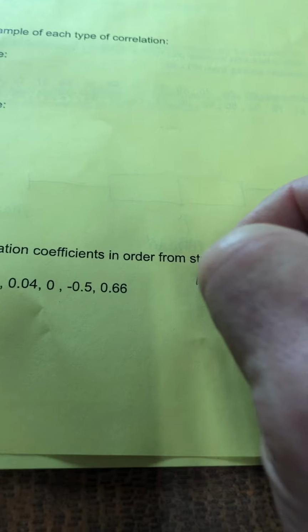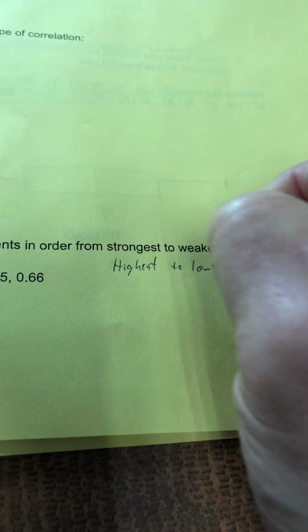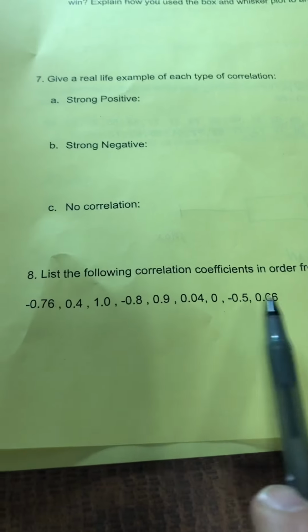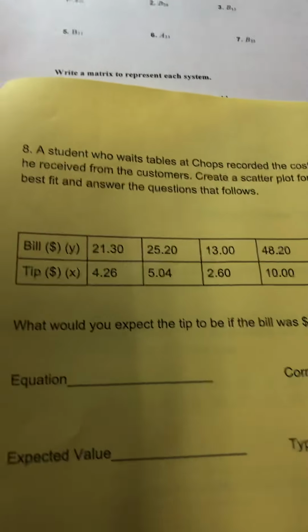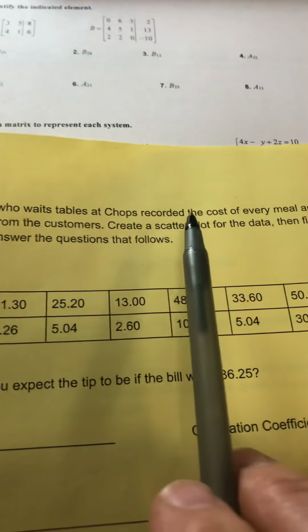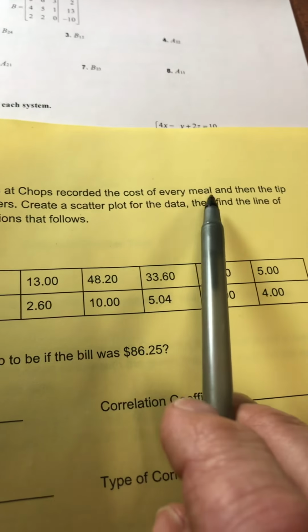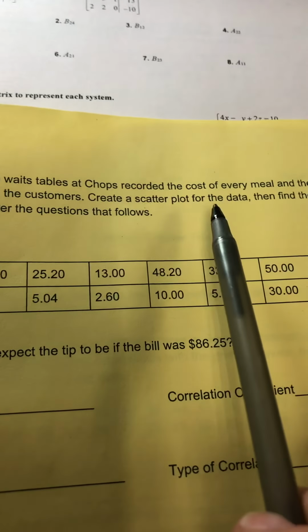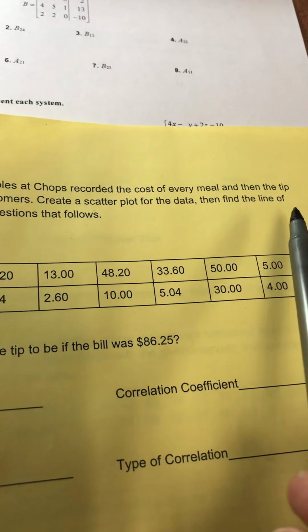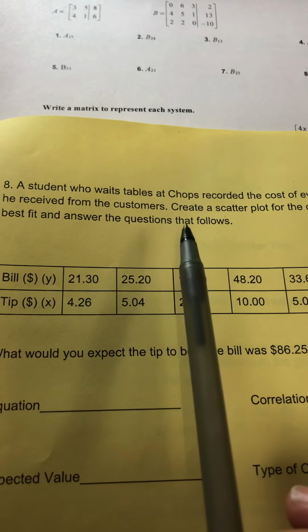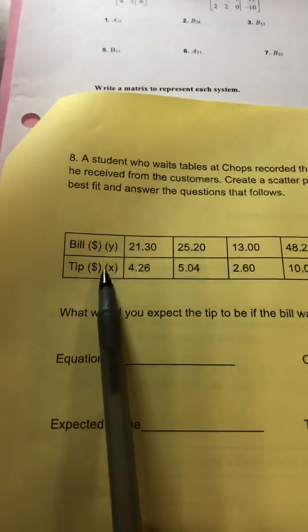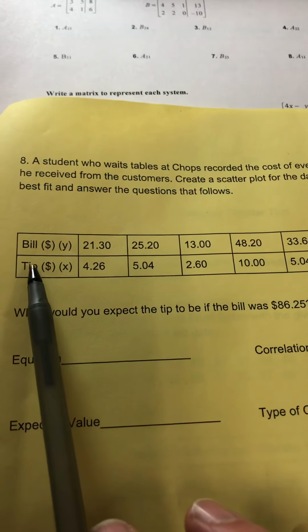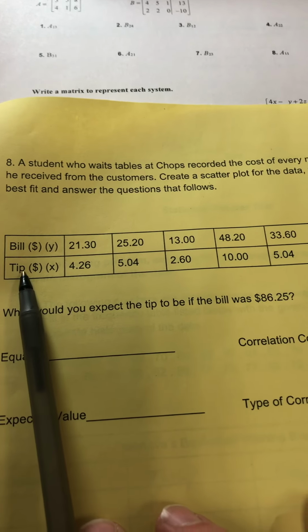So in other words, just go highest to lowest. So just take a look at these numbers and list them from highest to lowest. And then the next one: a student who waits tables at Chops recorded the cost of every meal and then the tip he received from the customers. Create a scatter plot for the data and then find the line of best fit and answer the questions that follow. So you guys could use this on your calculator, and you remember the steps.